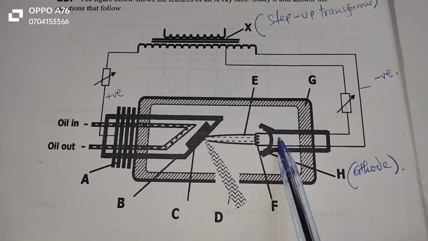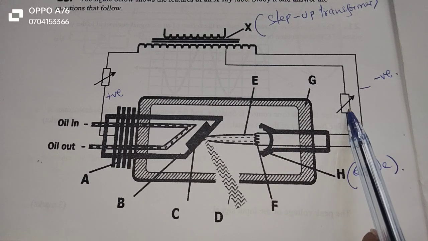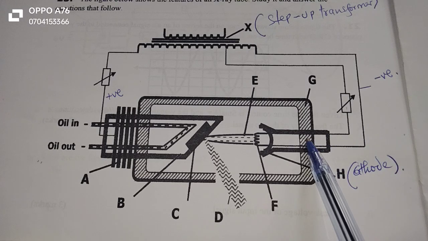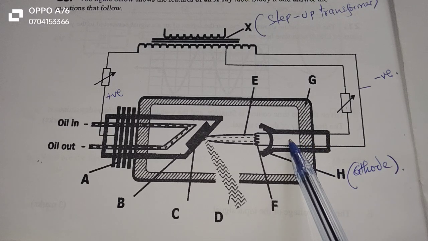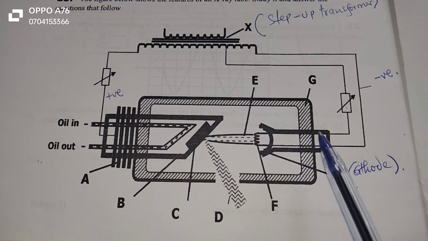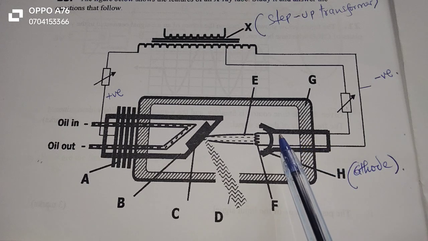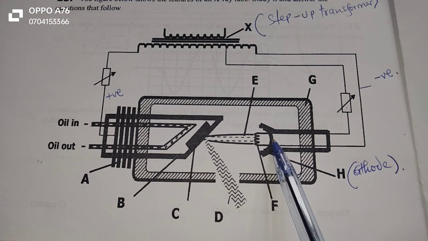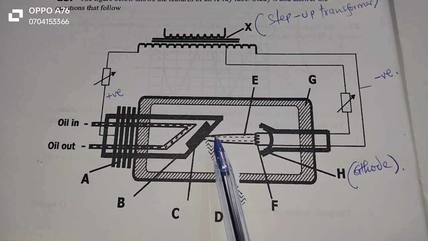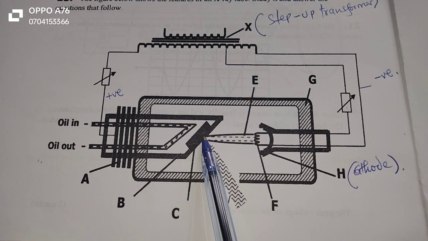Now, the metallic cathode is usually heated up by the electrical method, and once heated up, the electrons on its surface get excited, they gain kinetic energy, and eventually get emitted from the surface. They get dislodged from the metal surface of the cathode, and once emitted, they are accelerated by the great potential difference towards the target.